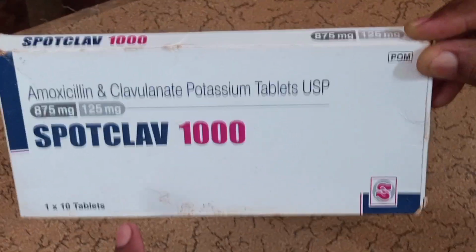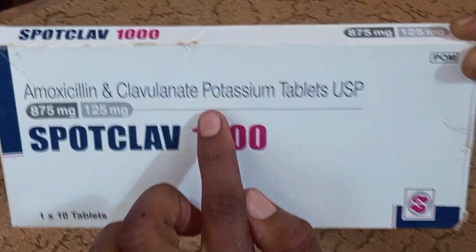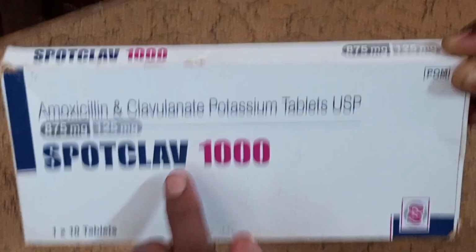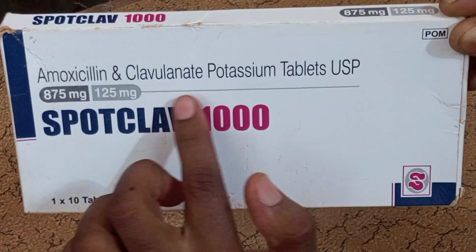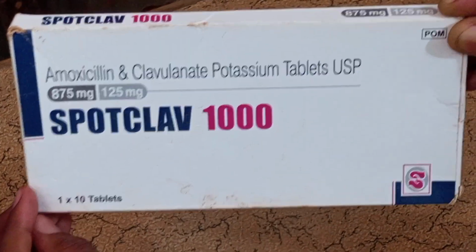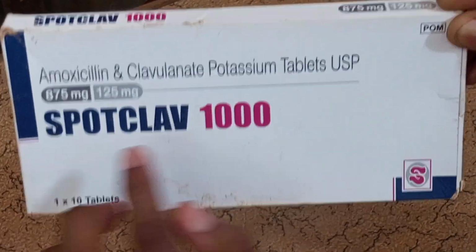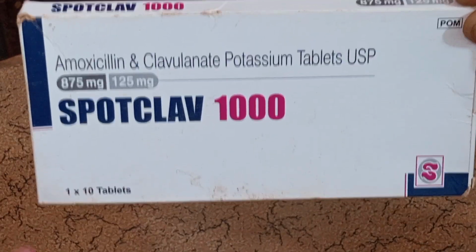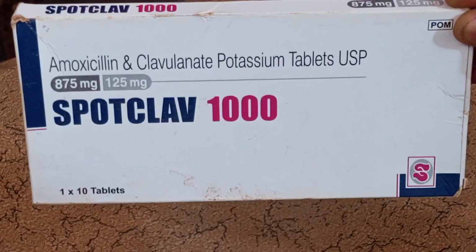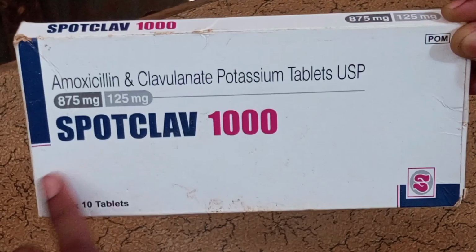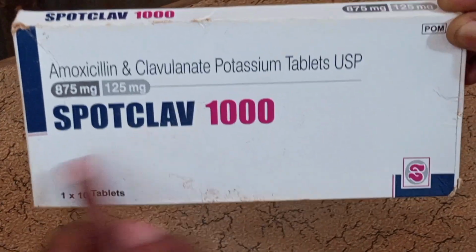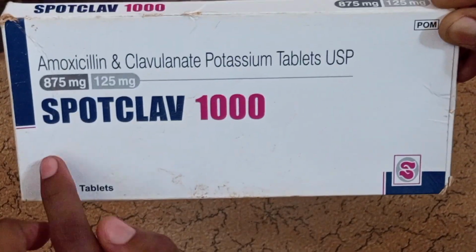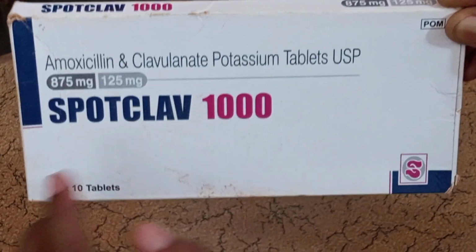The second drug we have is amoxicillin and clavulanate potassium tablets, that is 1000 milligram, which is also known as augmentin. So this is amoxicillin and clavulanate potassium, which is a beta-lactam antibiotic. We use augmentin to treat a number of infections such as severe infection or severe pneumonia, otitis media, chronic tonsillitis, skin infections, animal bites or upper genital tract infection, UTI or kidney infection, and respiratory infections.